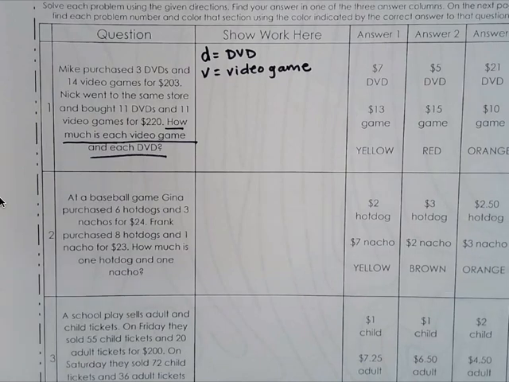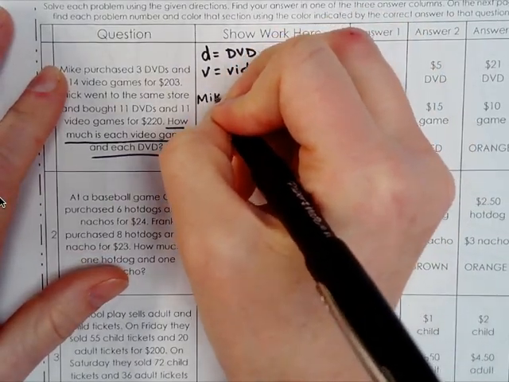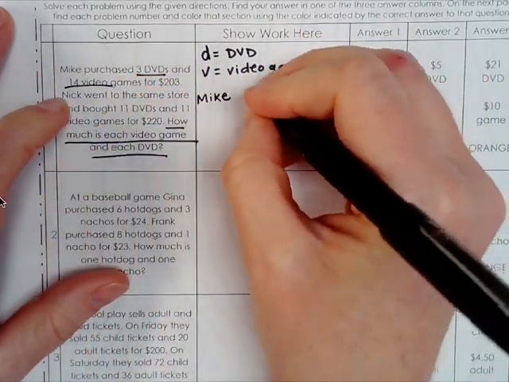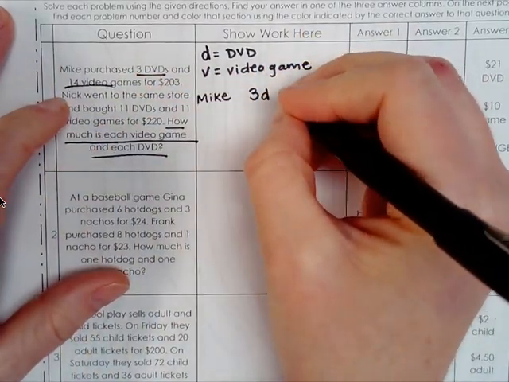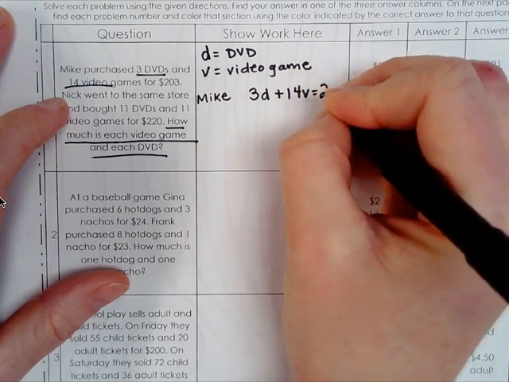So you have what Mike purchased and what Nick purchased, and you can write those as 2 different equations. So the Mike equation would be 3 DVDs and 14 video games. So 3D plus 14V equals 203.